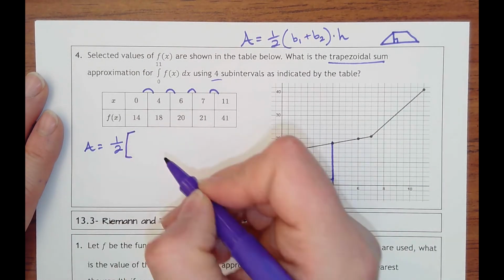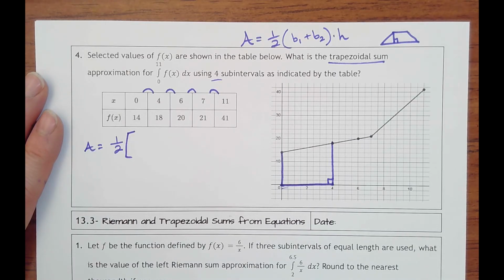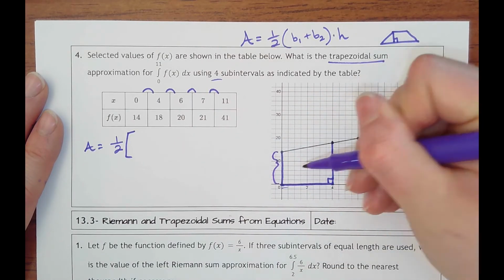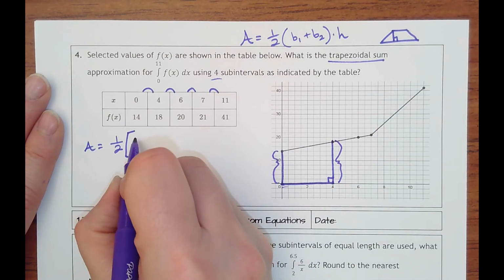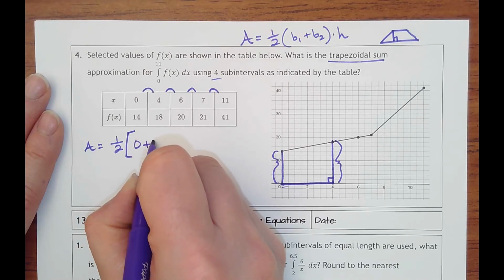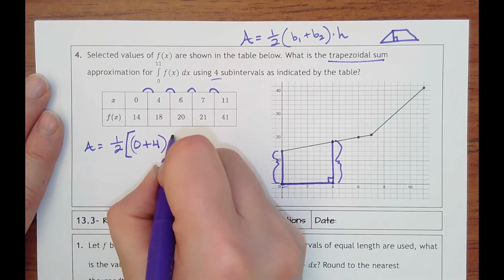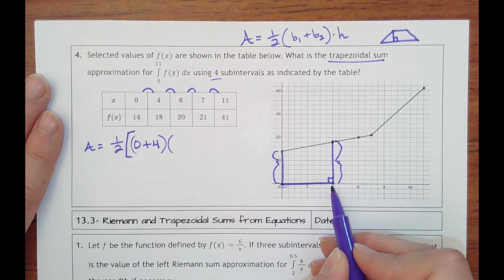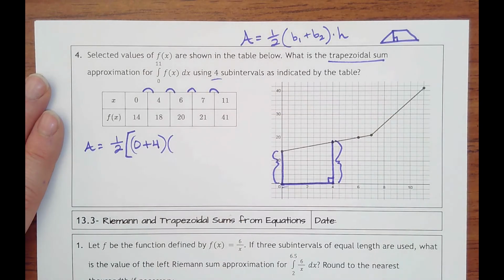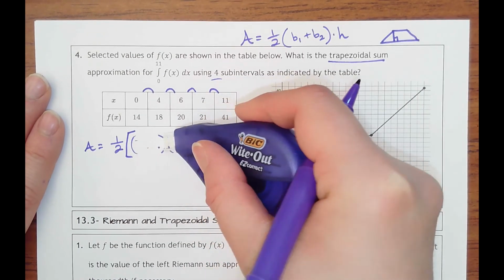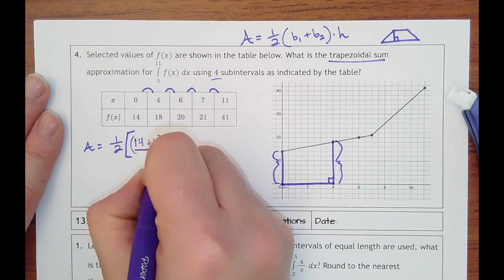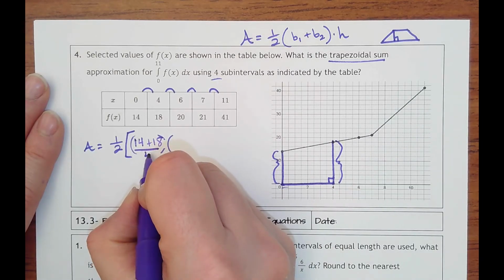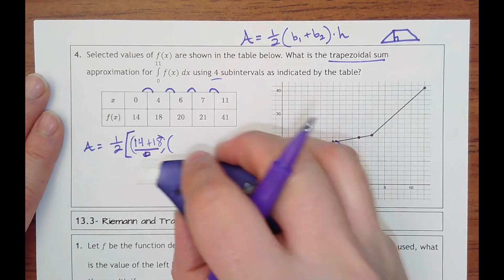So then let's do a bracket. And then I'm going to add my 2 bases together. And my bases are going to be my heights. This would be base 1, whereas this would be base 2. Oh, I didn't mean to do 0 plus 4. I meant to do 14 plus 18. 14 plus 18 divided by 4. No, times 4. Holy cow.